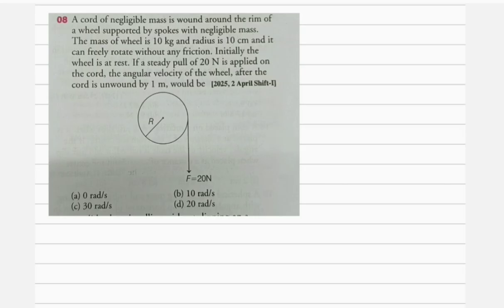Students, first of all, it is clearly stated here that the mass of the wheel is 10 kilogram, right? And radius is 10 centimeter. So for the wheel, mass M is 10 kilogram and its radius R is 10 centimeter, that is 10 raised to minus 1 meter. The F value given to you, visible in the diagram too, is 20 newton. The wheel was initially at rest, right? So omega naught, the initial angular velocity, is 0. Alright, did you see this last line?